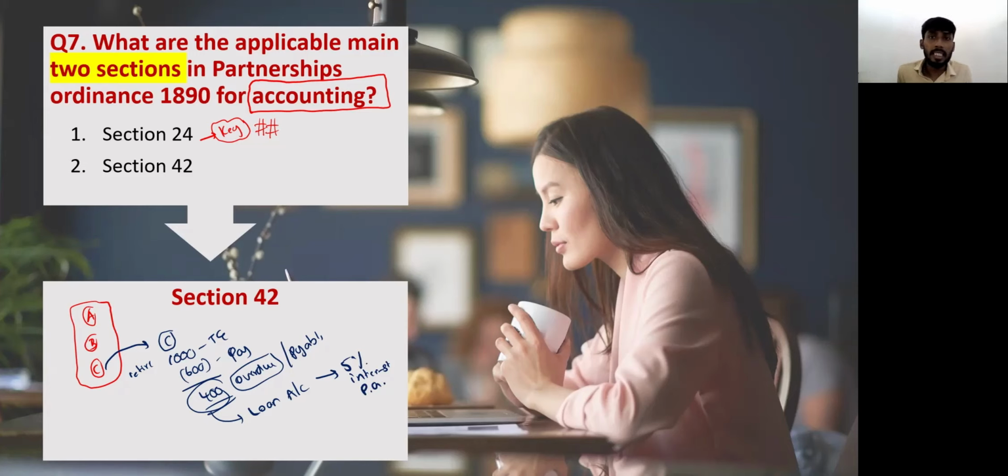But my dear students, in case we have mentioned a separate term for this in our partnership agreement, then we can go ahead with the partnership agreement. Always keep in your mind, our first priority is the partnership agreement.